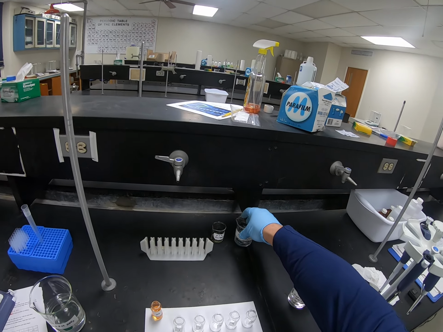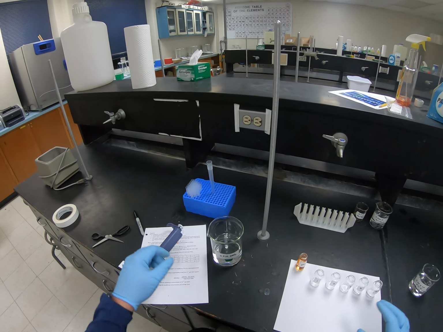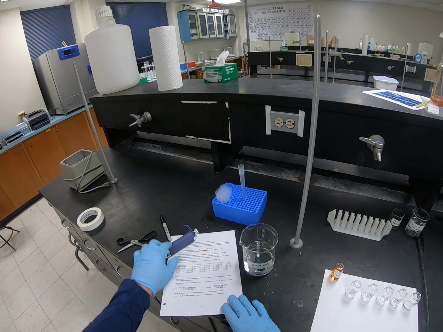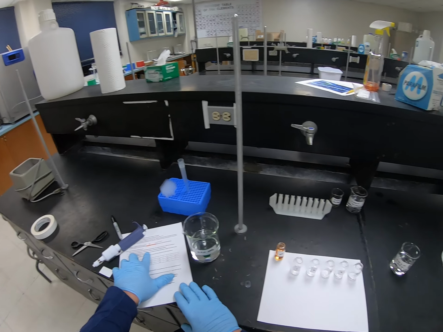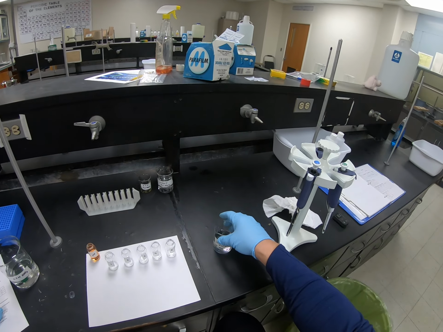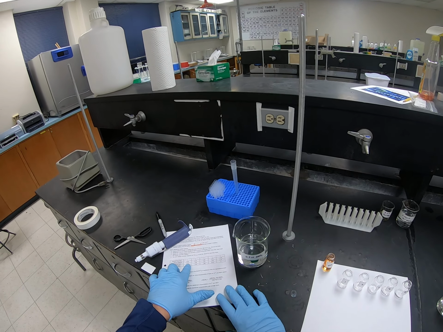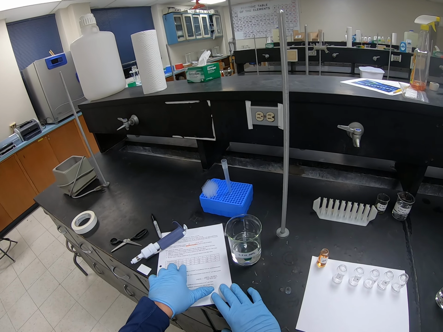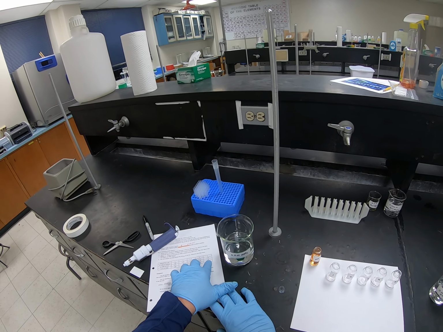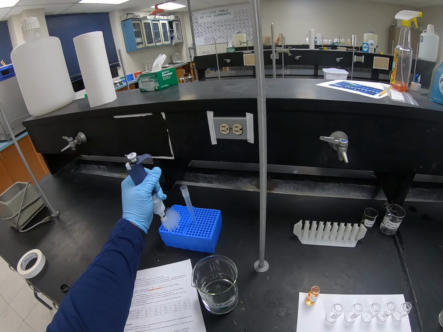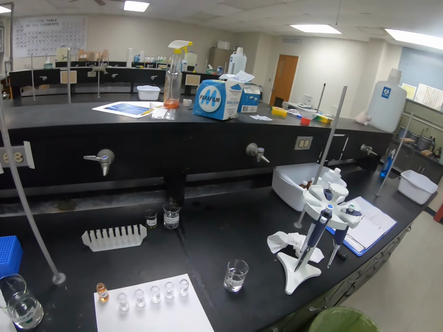I'm going to put that one to the back so I don't mix it up with anything else. Now the next thing I need to add is the required volume of the 0.002 molar hydrogen thiocyanate, or HSCN. This varies anywhere from 1/2 ml up to 2.5 mils. So I'm going to use my small pipetter. Oops, this is my large one.